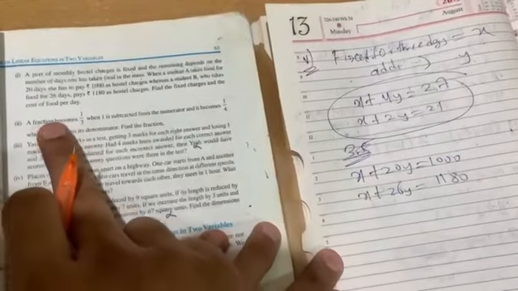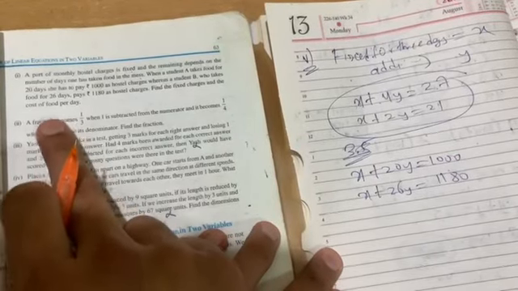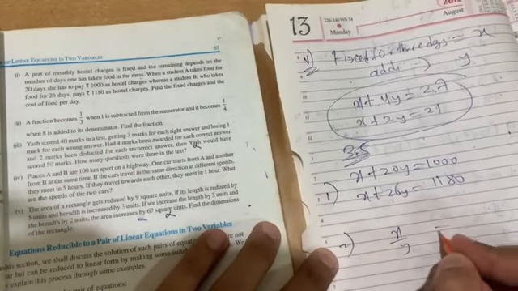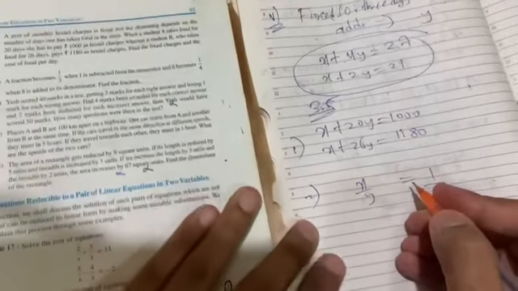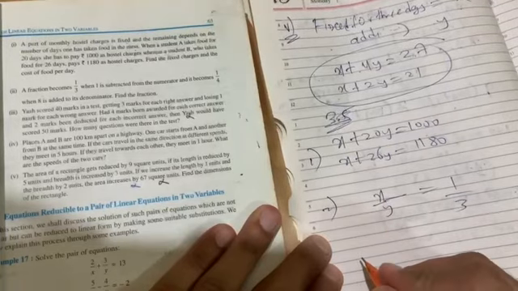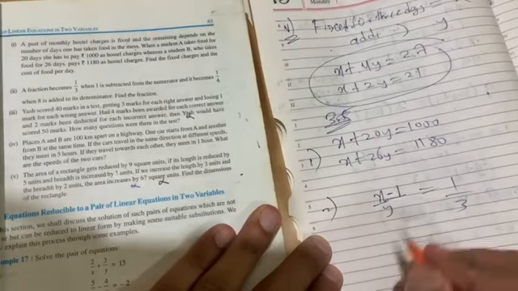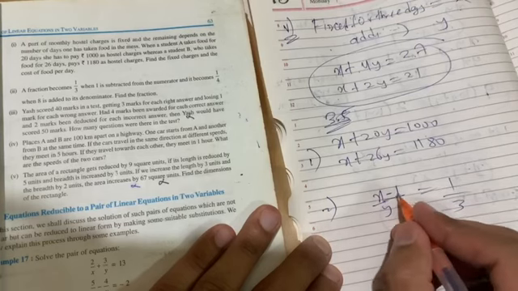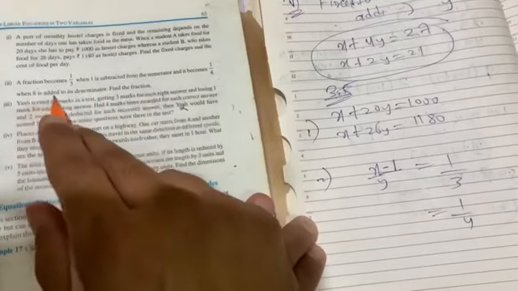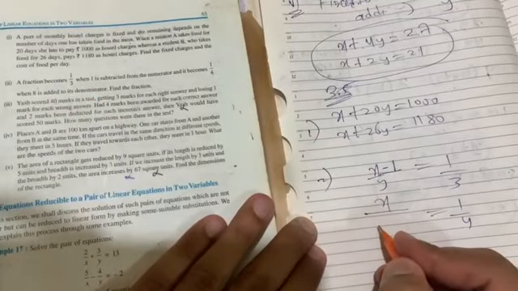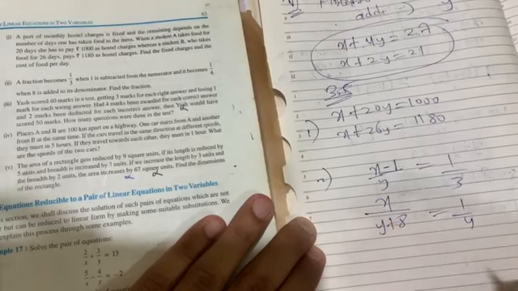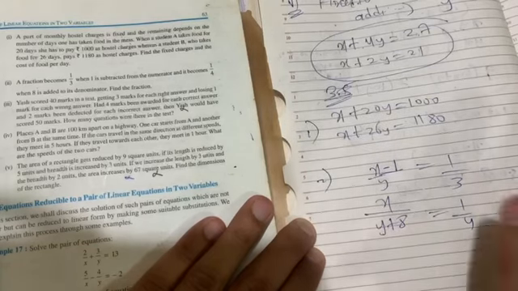I think we have discussed the fraction question, or else I will discuss it. A fraction becomes 1 upon 3 when 1 is subtracted from the numerator. And it becomes 1 upon 4 when 8 is added to the denominator. So 8 added to the denominator means y plus 8. So x upon y plus 8. This is the required equation.